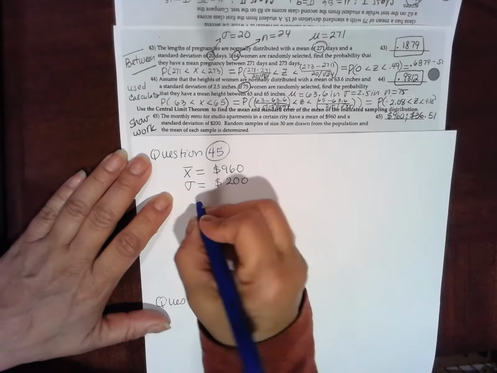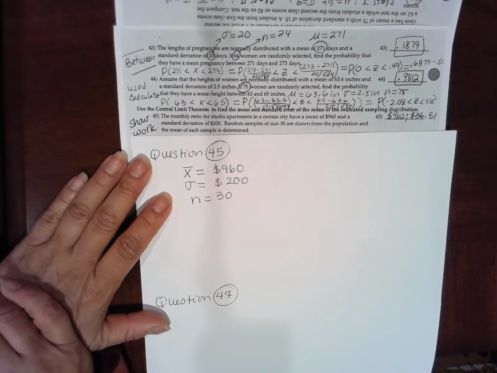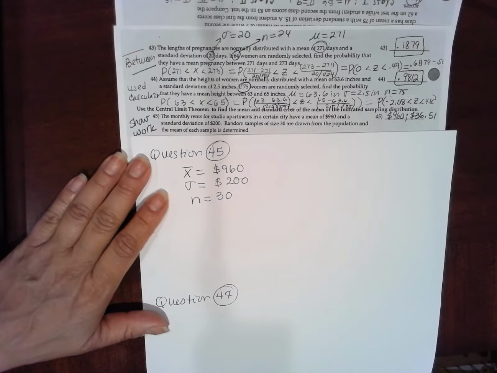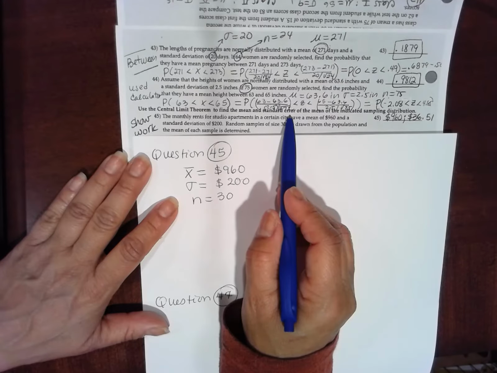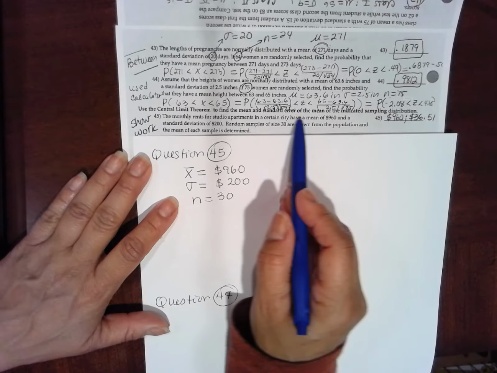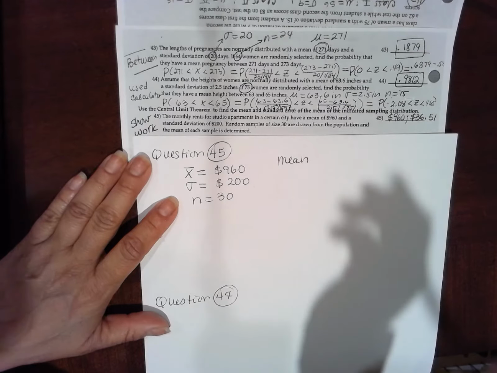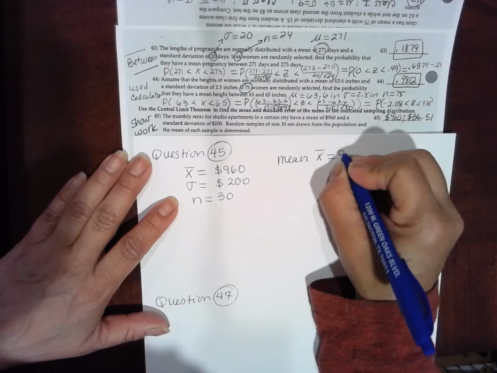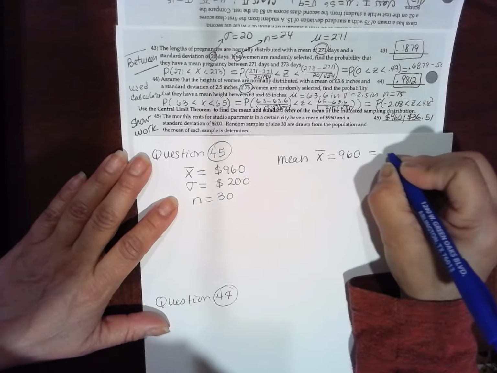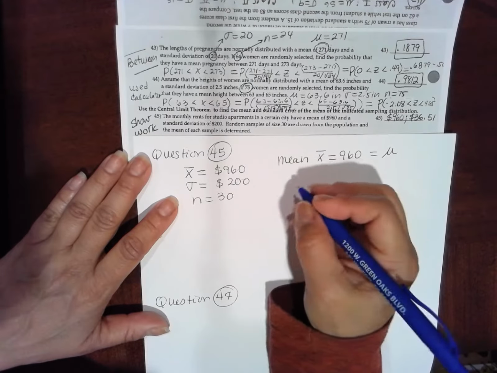Random samples of size 30 are drawn from the population and the mean of each sample is determined. The question here is to find the mean and the standard error of the mean. So the mean of the indicated sampling distribution is going to be $960, and that is the same that is used for the population.